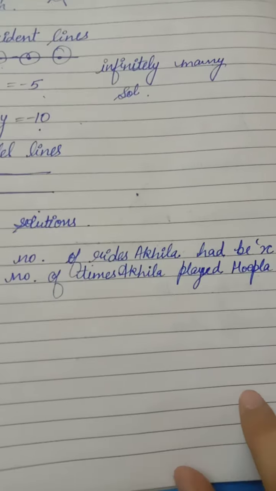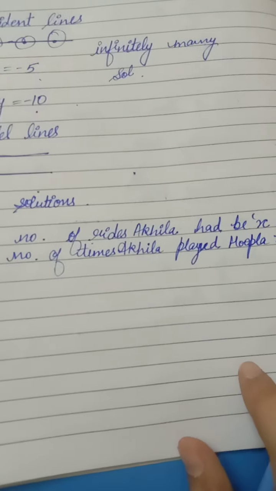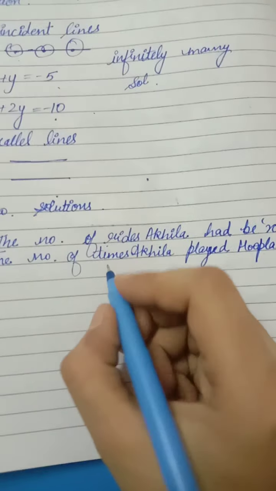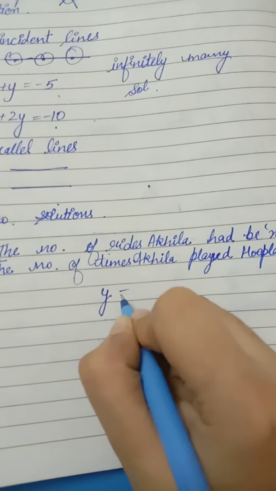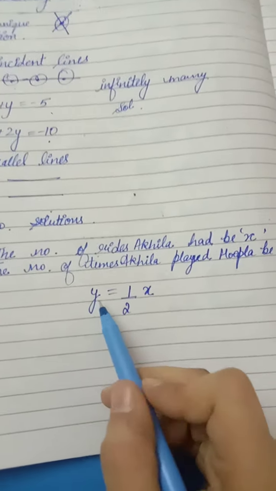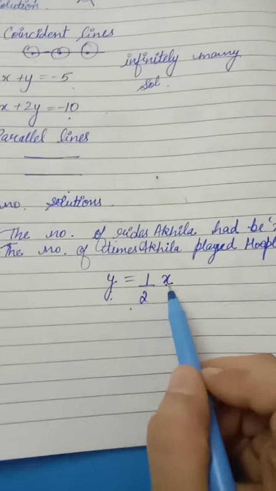The number of times she played hoopla is half the number of rides she had on the giant wheel. That means y is equal to half of x.